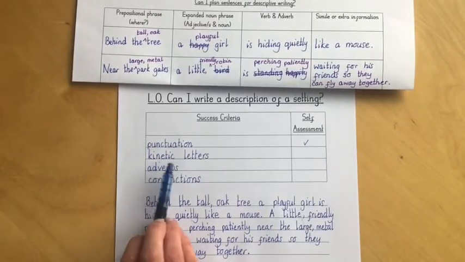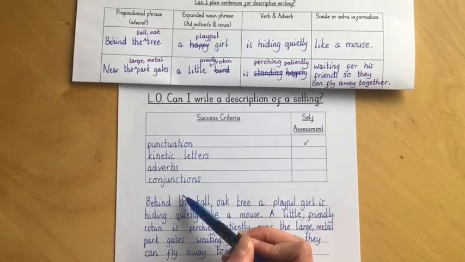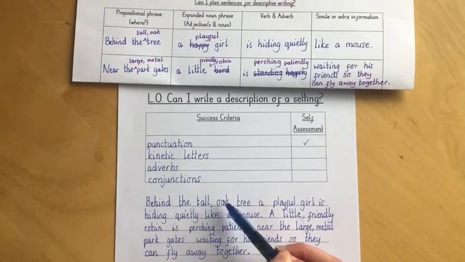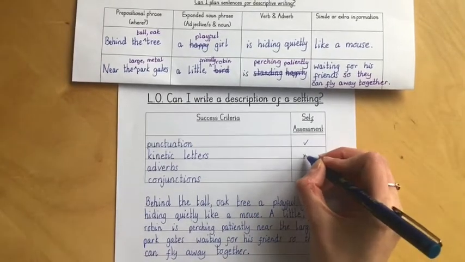The next thing on my list is kinetic letters. When we check our kinetic letters, we need to check that our letters are sitting on the line, make sure they're not going under the line too much. We also need to check that our tall letters are clearly much taller than our lowercase letters, and you can see here there's a real clear difference between my tall letters and my smaller letters, so I can give that a tick too.